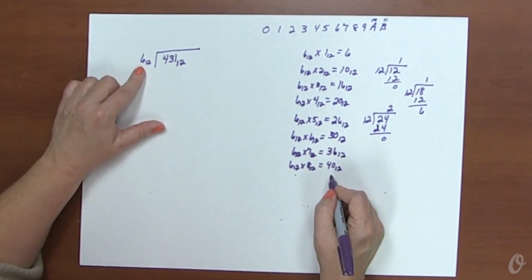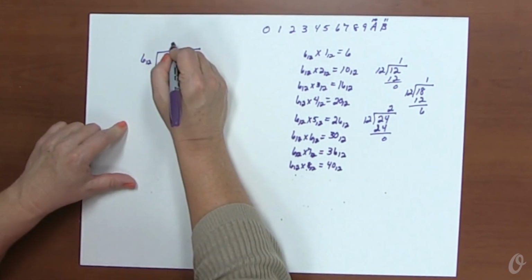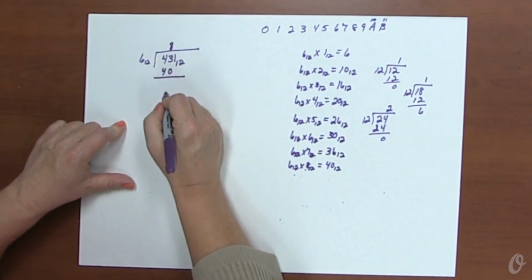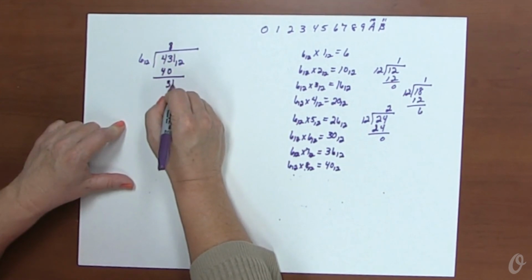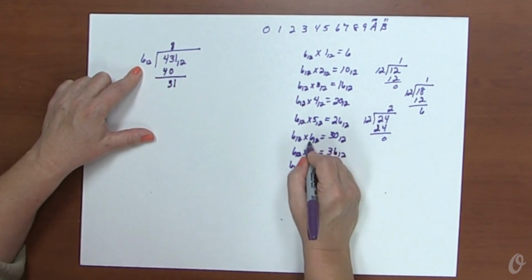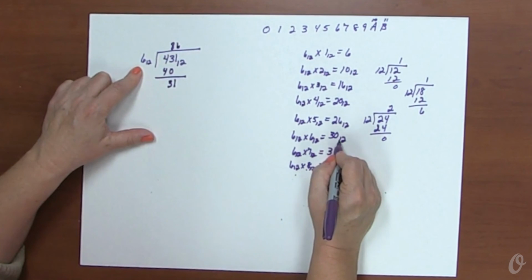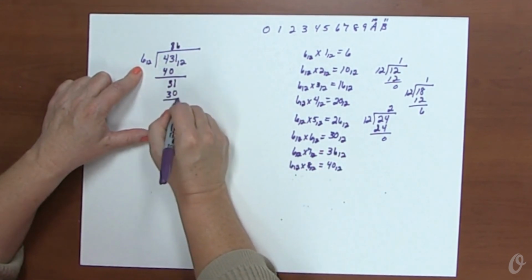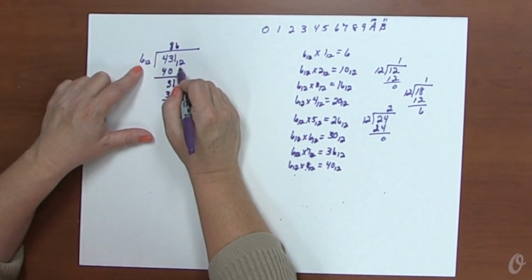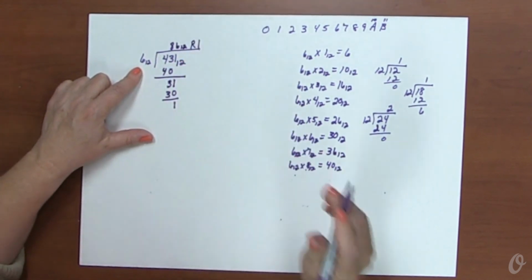All right, 6 goes into 4, 3, 8 times. And 8 times 6 is 40, base 12. And I'm going to subtract, and I bring down my 3 and bring down my 1. 6 goes into 3, 1, 6 times. So 6 times 6 is 30, and that gives me a remainder of 1. So 431 base 12 divided by 6 is 86 base 12 with a remainder of 1.